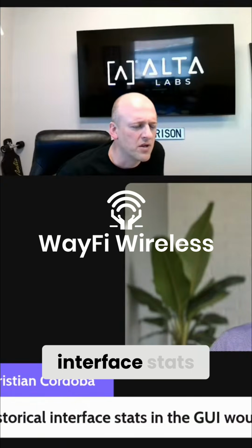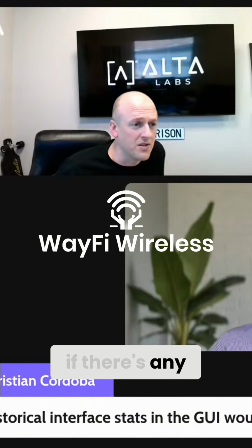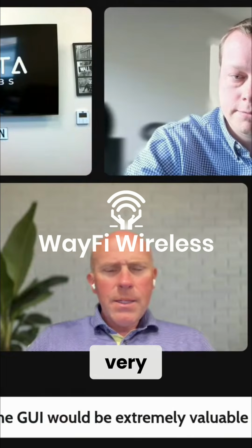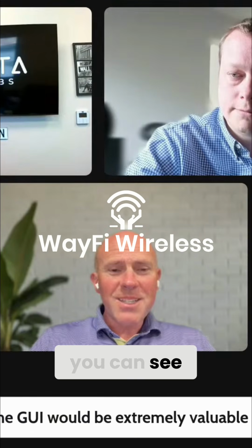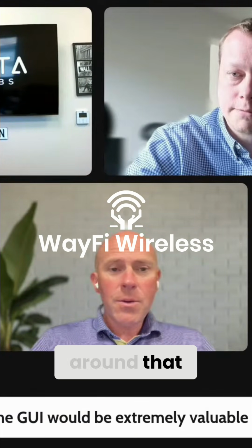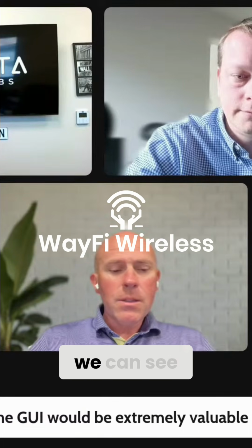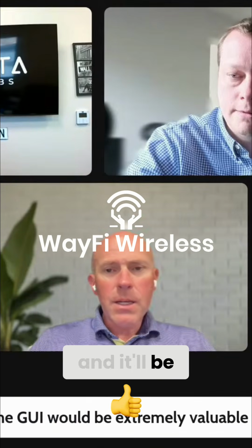I don't know if we actually show the interface stats, like if you're looking for up-down, but generally you can see if there's any traffic there. Yeah, you can very easily see each of the ports. If the port's dead, you can see that its traffic is 0. Usually, we are adding more around that though, so that you can see when the link goes down and other stuff like that. We're actively working on that historically, and it'll be very easy to tell.